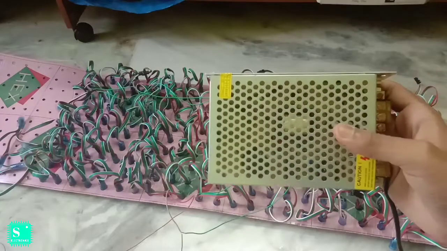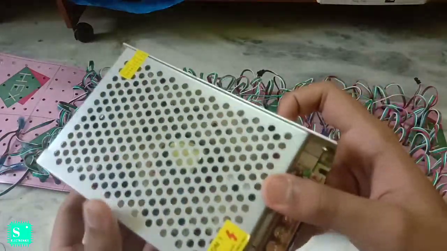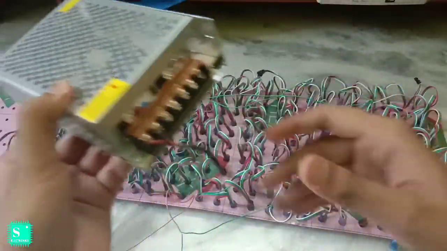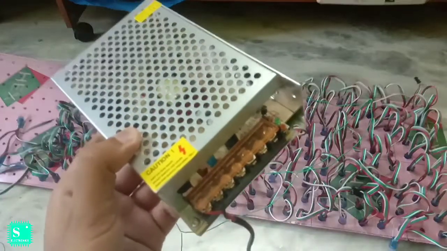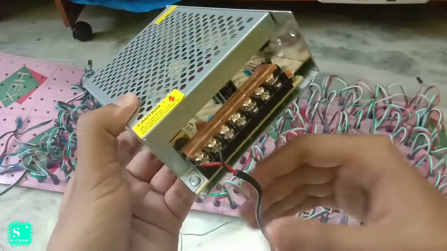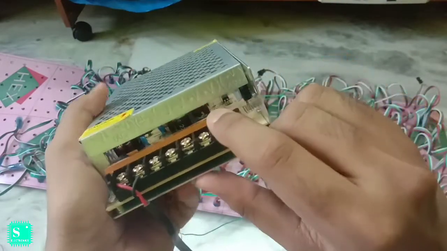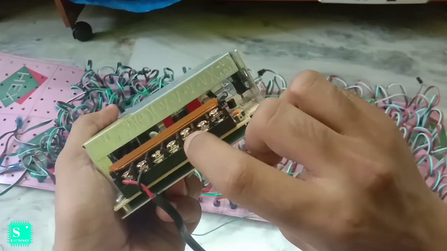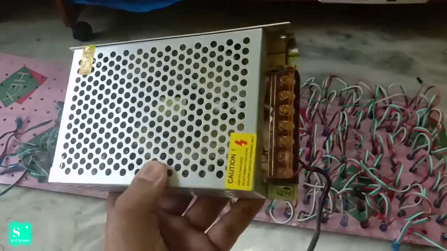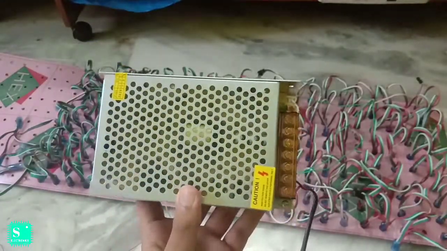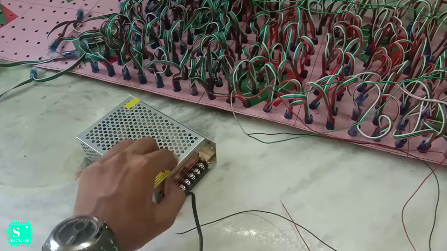For the supply we will use an SMPS. This is the 10 ampere SMPS, 5 volt 10 ampere. This is the AC connection, it will go here. AC connection will go here, and the positive and negative, positive will go here and the negative will go here. I have explained the SMPS in my previous video. If you have problems in the connection, you can go and watch it. So let's connect the positive and negative wire.